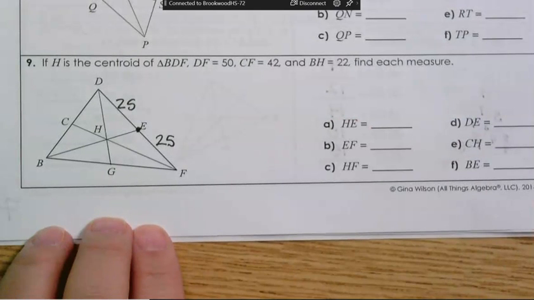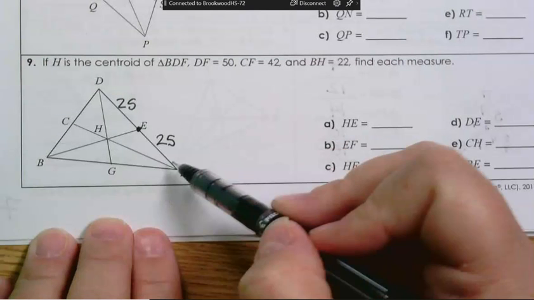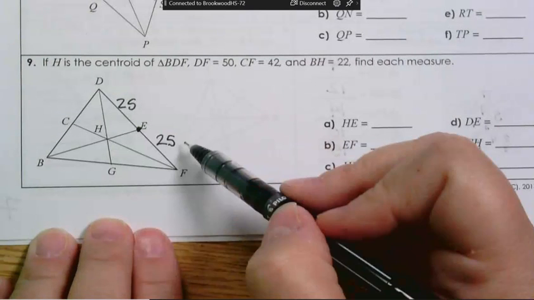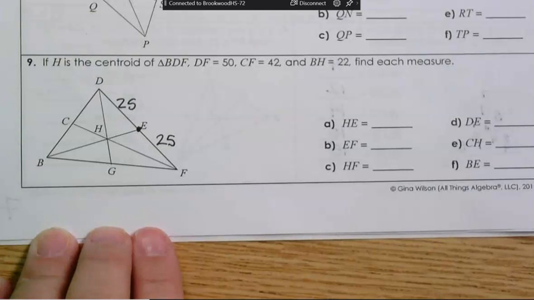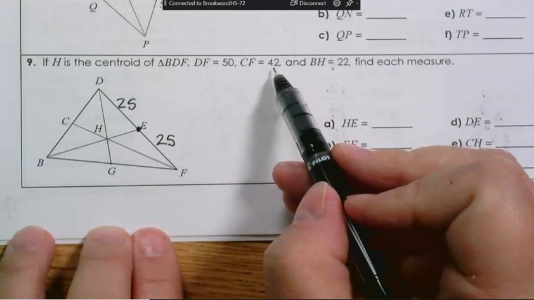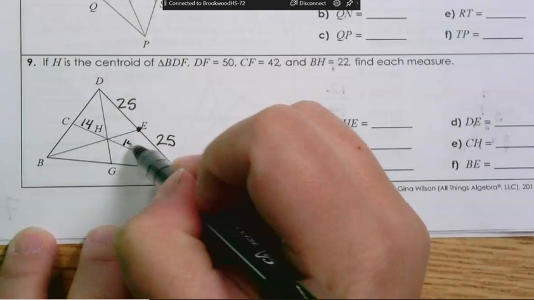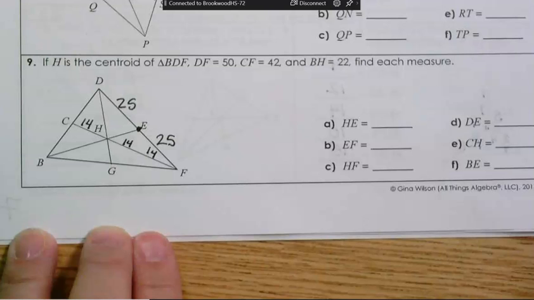Then they tell me CF is 42. CF is a median. So sides of the triangle I divide into 2 pieces. Medians I always divide into 3 pieces because of the 2/3, 1/3 rule. So CF is a median. I'm going to take 42 and divide by 3, and that gives me 14. So 14 over here, and 14 here, and 14 here.